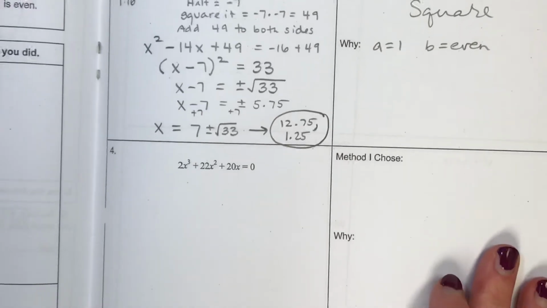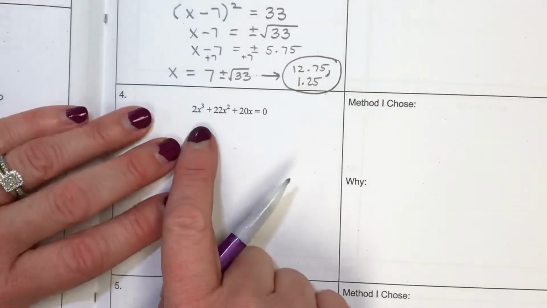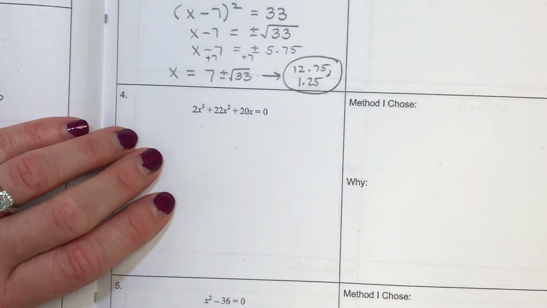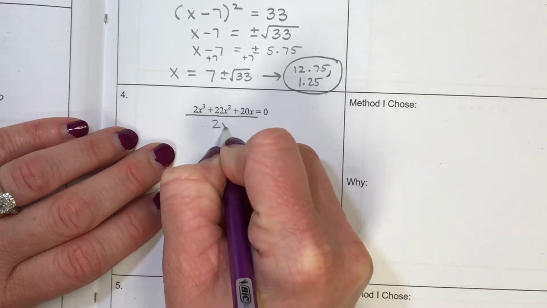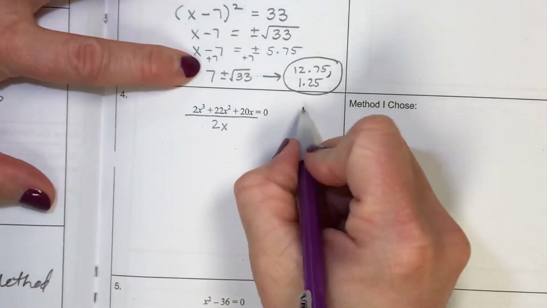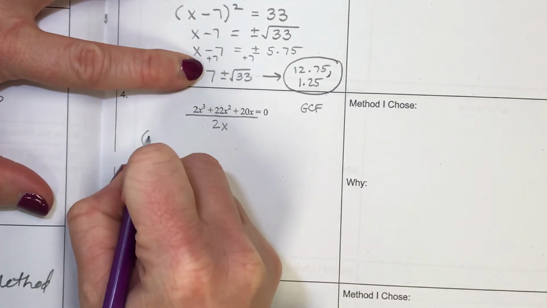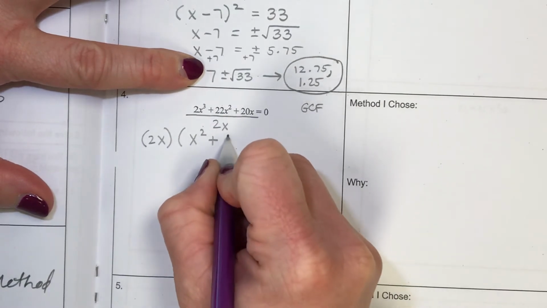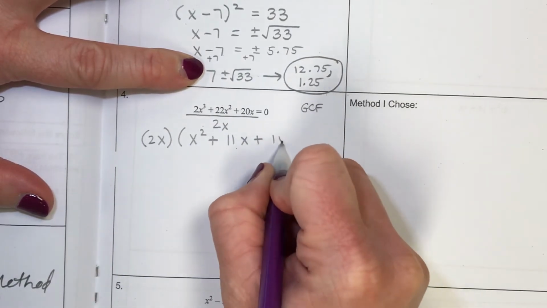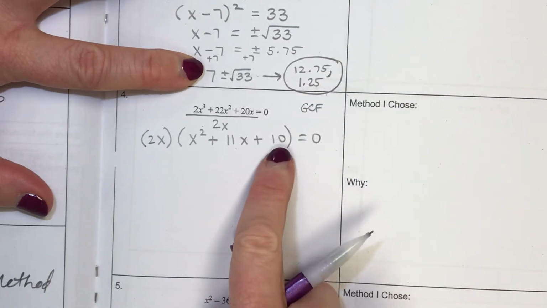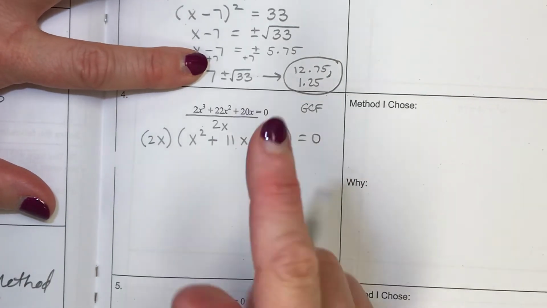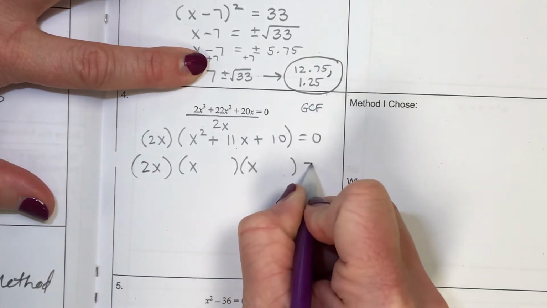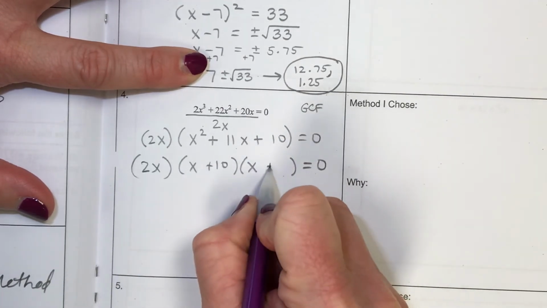Okay, now here is another example. I noticed right away that I don't have a cube term, but I do notice that there is a greatest common factor that all of these have in common, and I'm going to divide by the GCF of 2x from each of those terms. So I'm going to take out a 2x factor. I'll be left with 1x squared plus 11x plus 10. And I want to see if this is factorable. 2 numbers that multiply to make 10 and add to make 11? Oh, for sure. That's easy. Multiply to make 10, add to make 11. It's going to be a positive 10 and a positive 1.